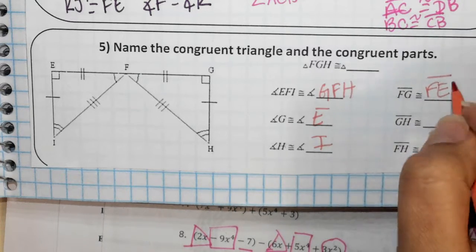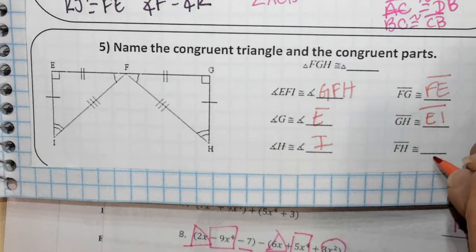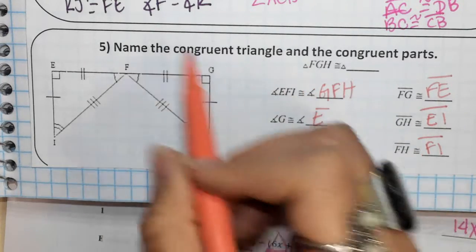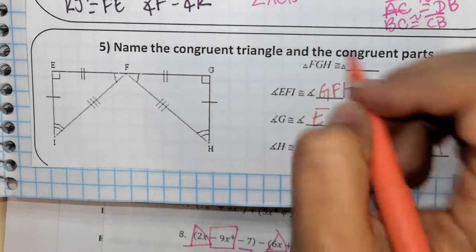GH is congruent to EI. Y'all better rock these on your test. FH is congruent to FI. Okay. So then triangle FGH is congruent to triangle.